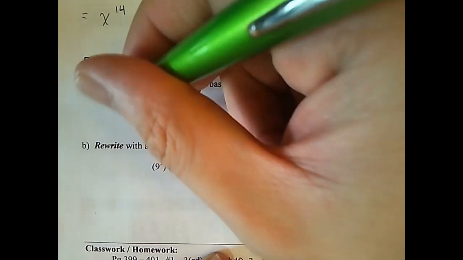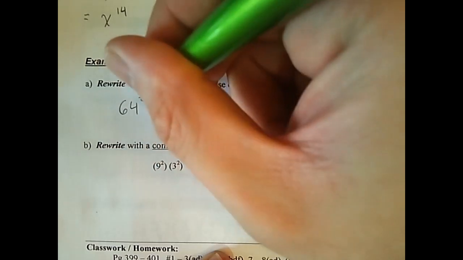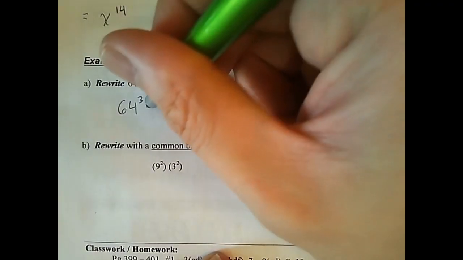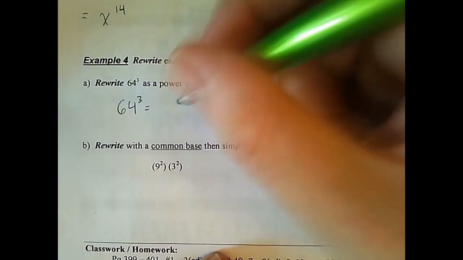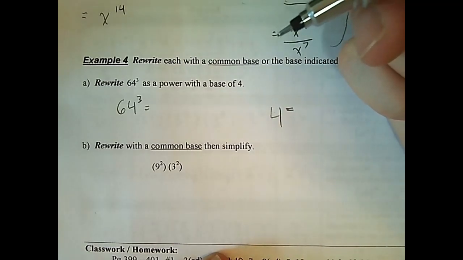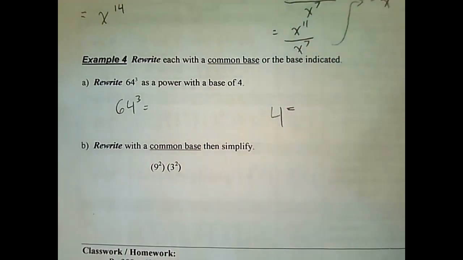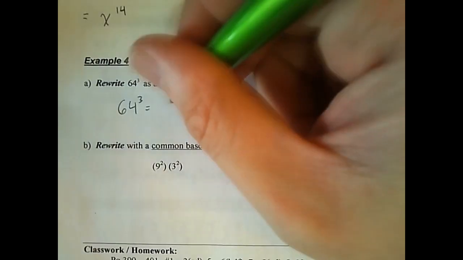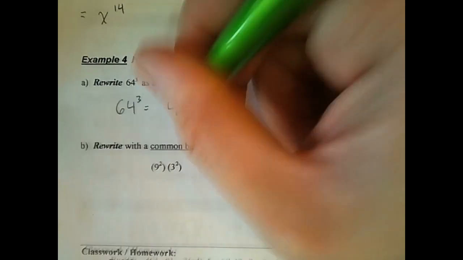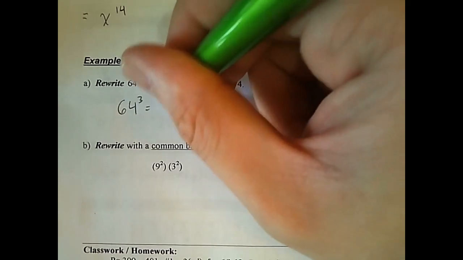So how could I write 64 to the power of 3 as something with a base of 4? Well, you could just try 4 to the power of 2, 4 to the power of 3, 4 to the power of 4, and see if you get 64. And if you did that, you would find that 4 to the power of 3 is equal to 64.